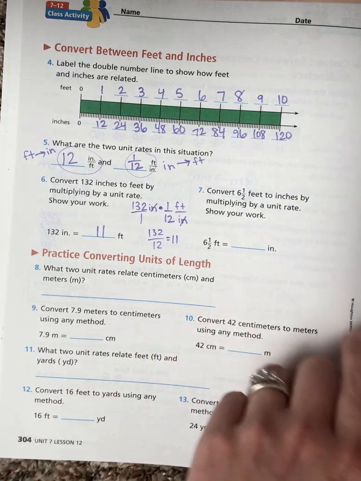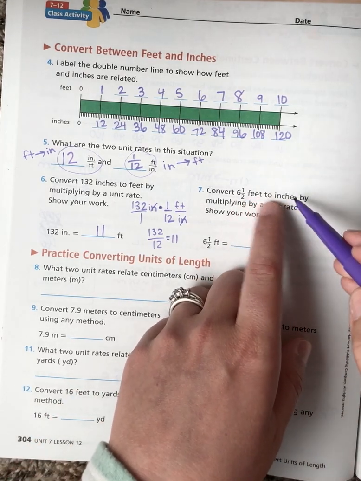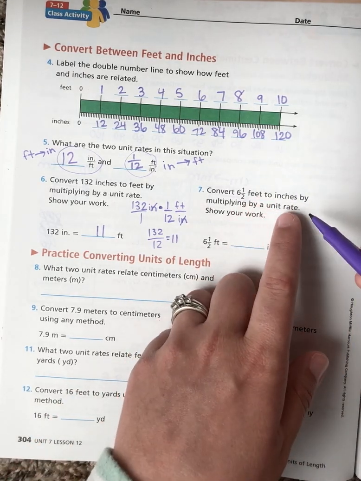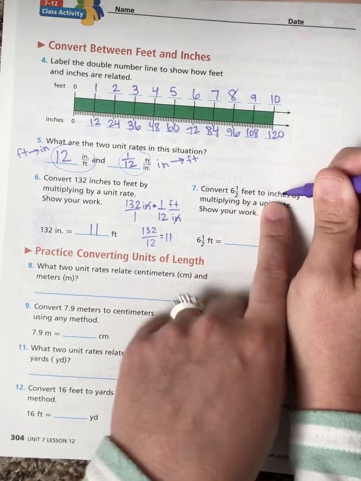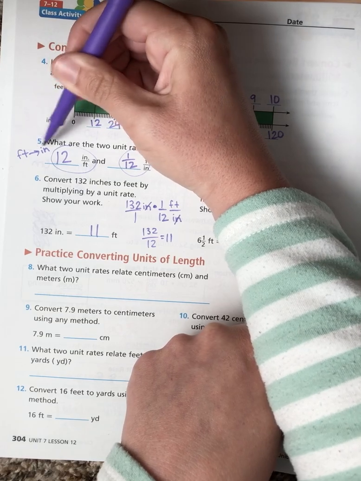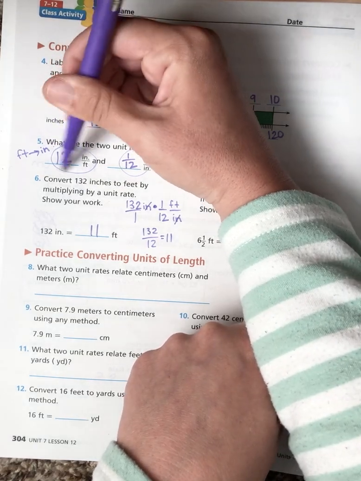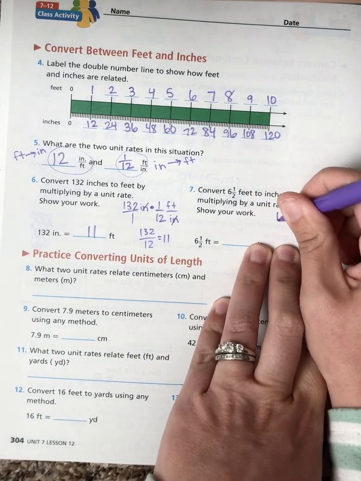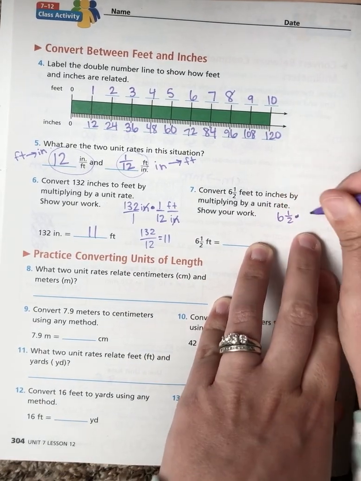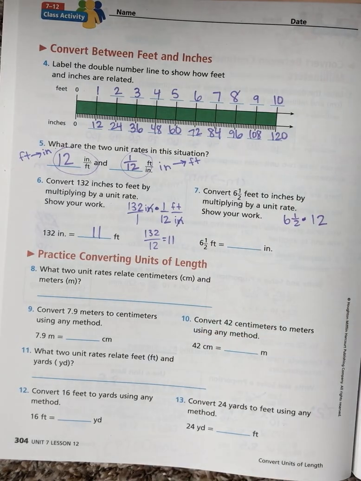So our next one, convert 6.5 feet to inches by multiplying by a unit rate. Well, this is saying feet to inches. That's this one, feet trying to find inches. We're going to multiply it by the unit rate. In other words, multiply by 12. So 6.5, multiply it by 12.